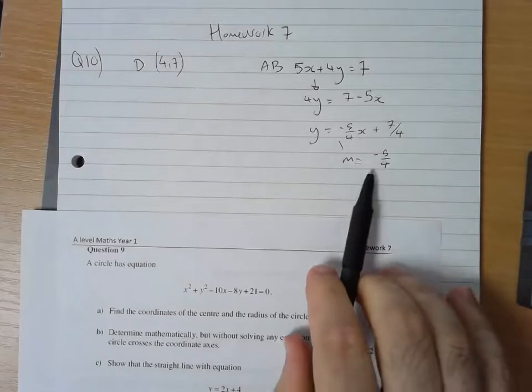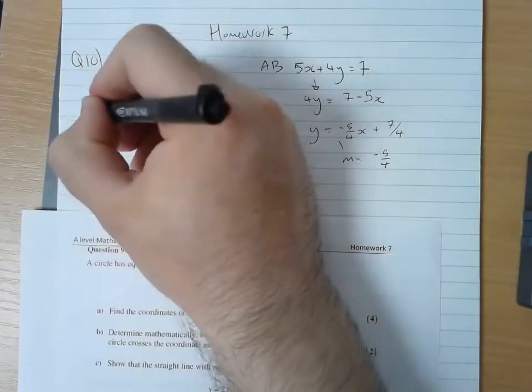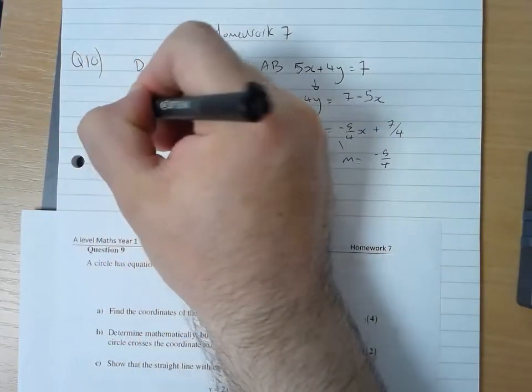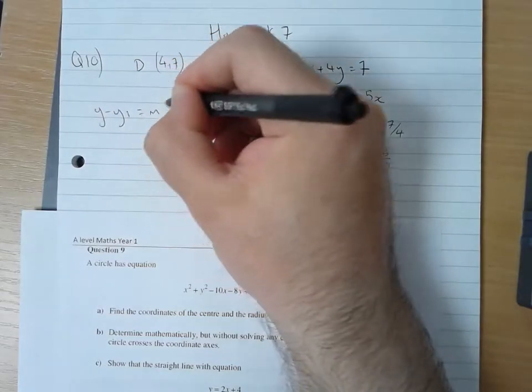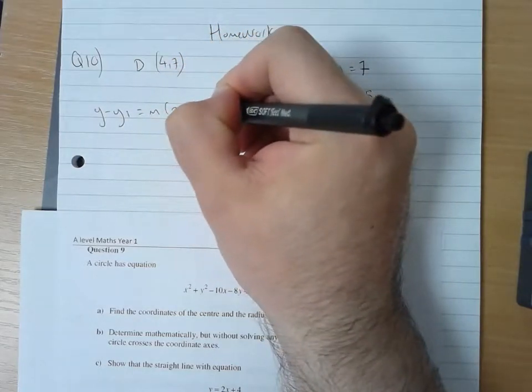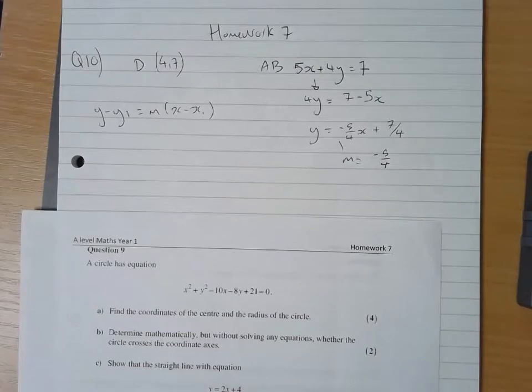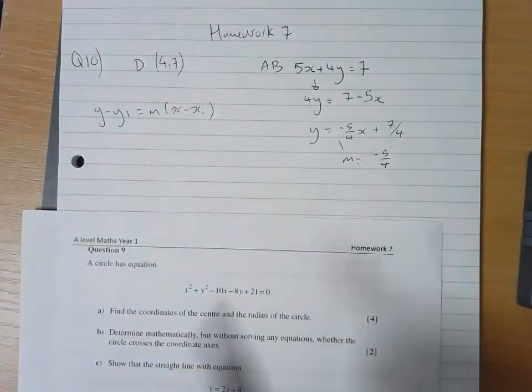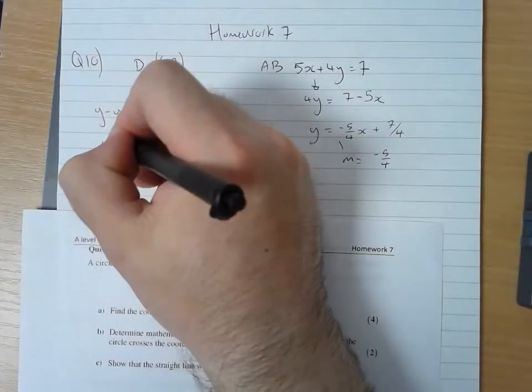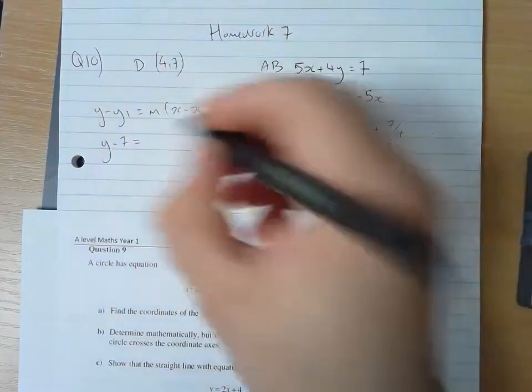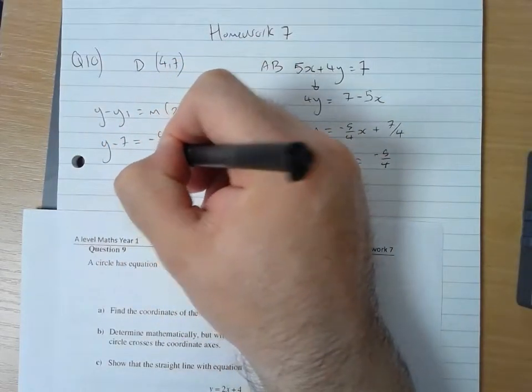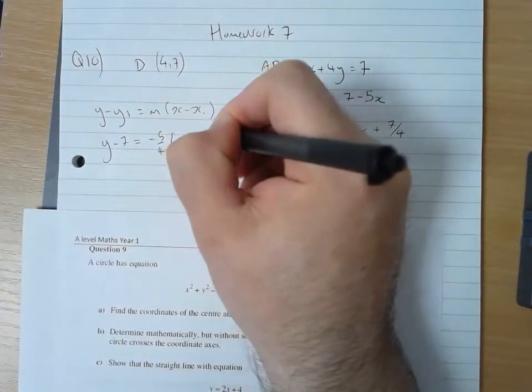We've got that, and we've got our point, so we can use our y minus y1 equals m times x minus x1. We've got our point, we've got our gradient, so we can have y minus 7 equals minus 5 over 4 times x minus 4.